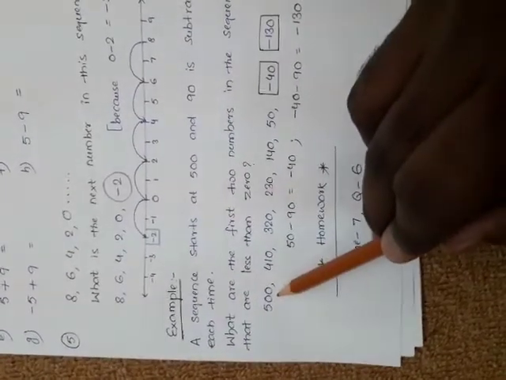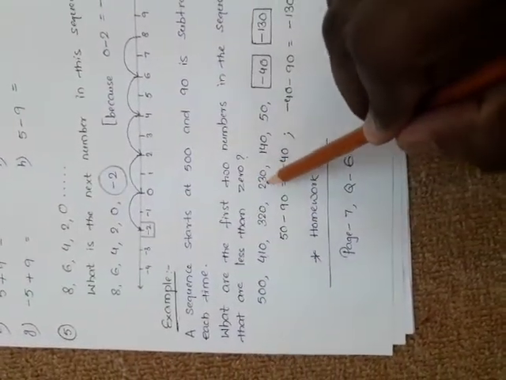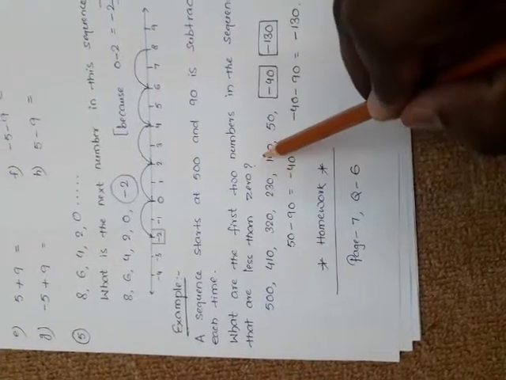Again, 500 minus 90 is 410. 410 minus 90 is 320. 320 minus 90, how much? 230. 230 minus 90, how much? 140. 140 minus 90, 50.